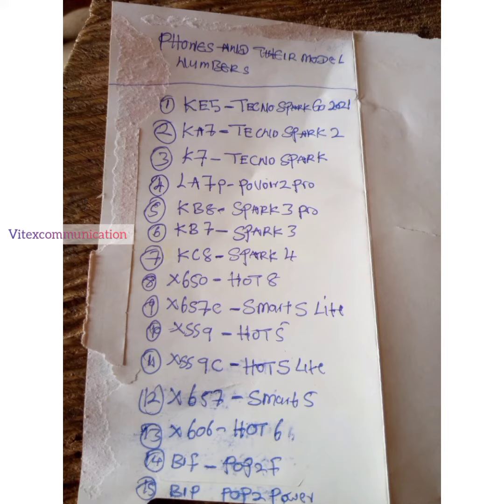B1F is Pop 2F. B1P is Pop 2 Power. So those are some model numbers of a mobile phone.